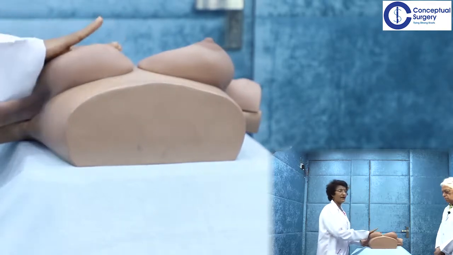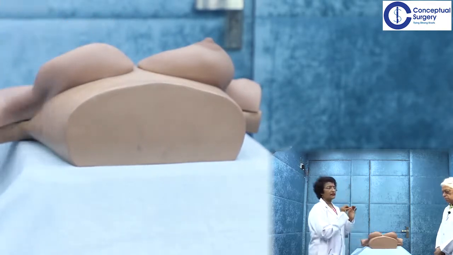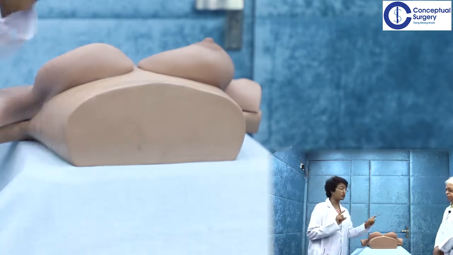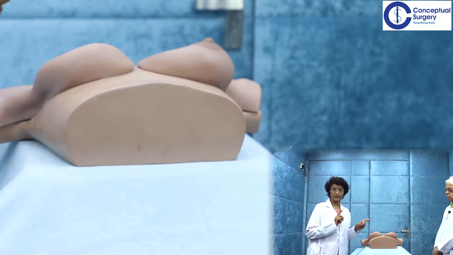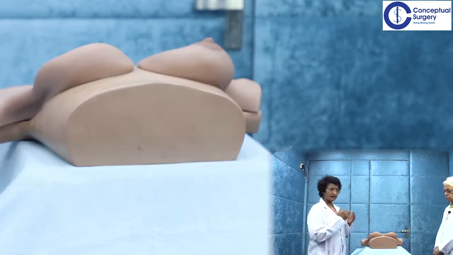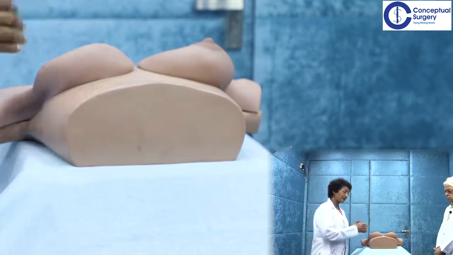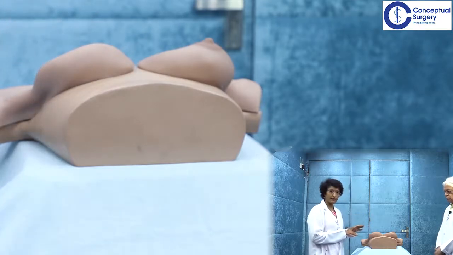And if there is any pain, try and, okay, one thing that I need to tell you, when you're doing a palpation, always palpate the normal breast first, because that is your reference. So you palpate the normal breast first, and then you come to the abnormal breast.